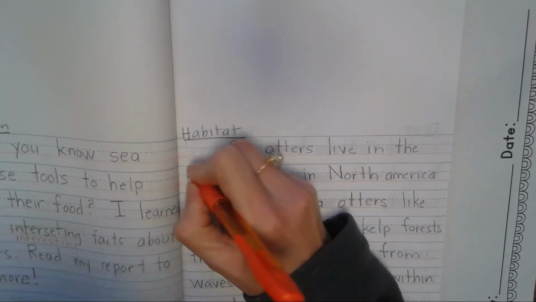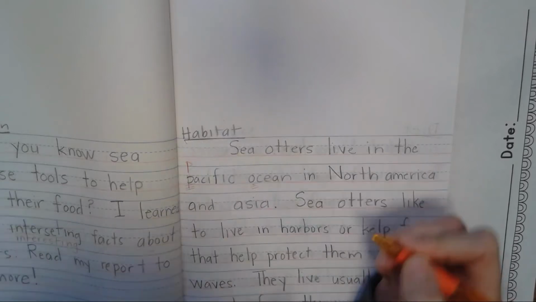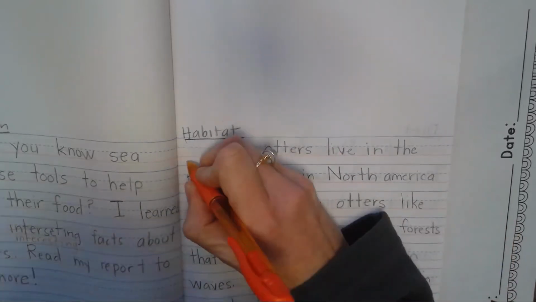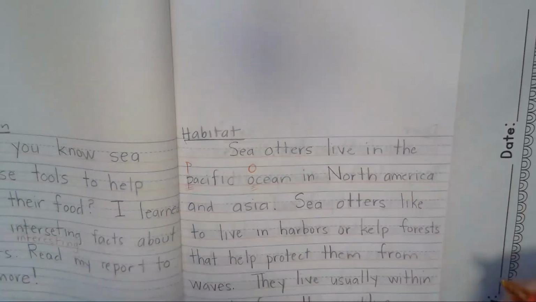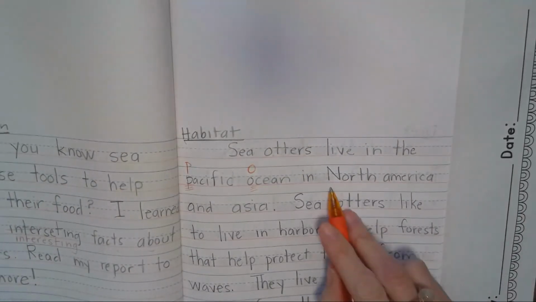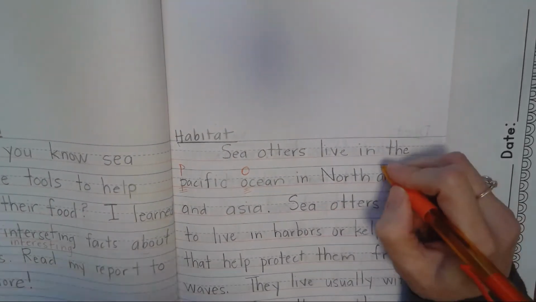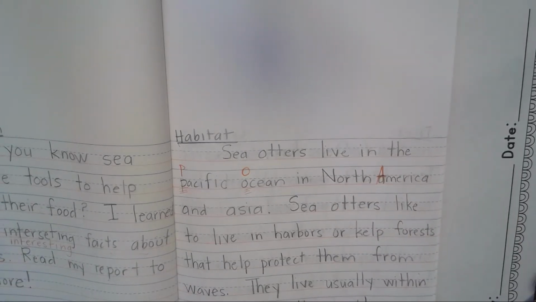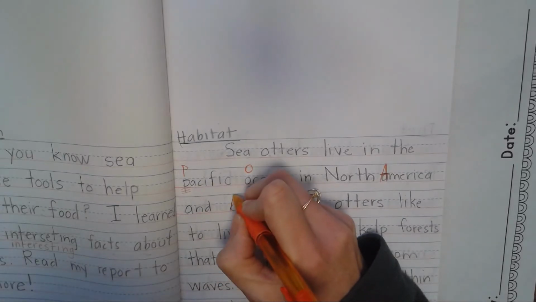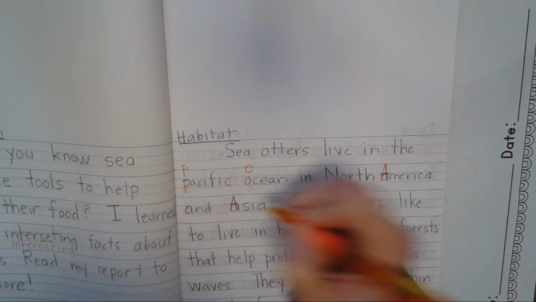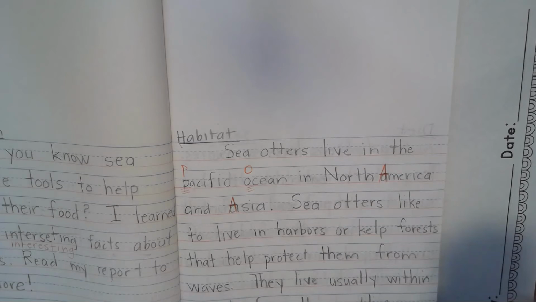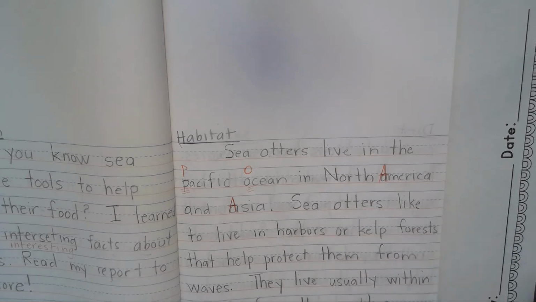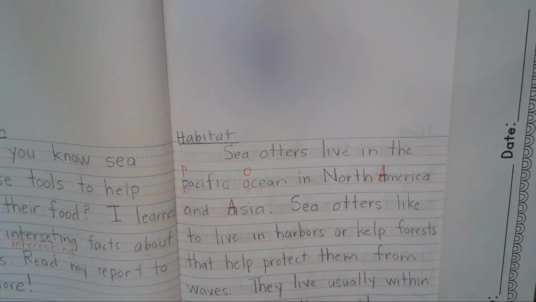So this P needs to be a capital P. And this O needs to be a capital O. And I know that North America both needs capital letters. And Asia is also the name of something, so since Asia is the name of a place, I need that capitalized too.